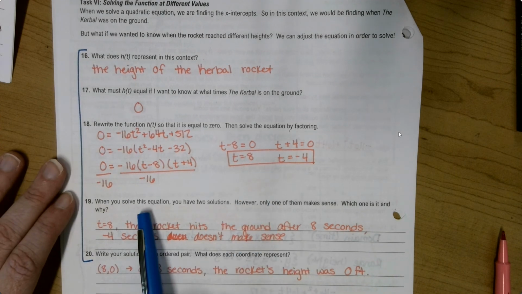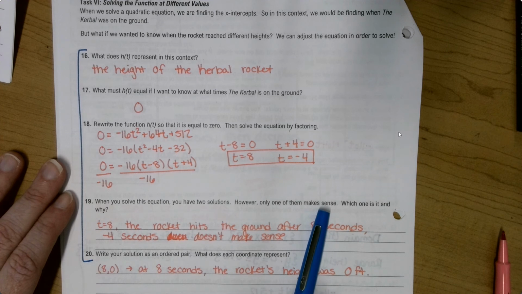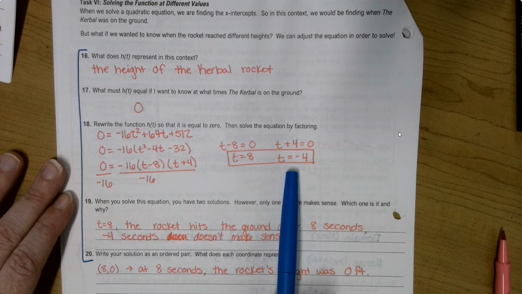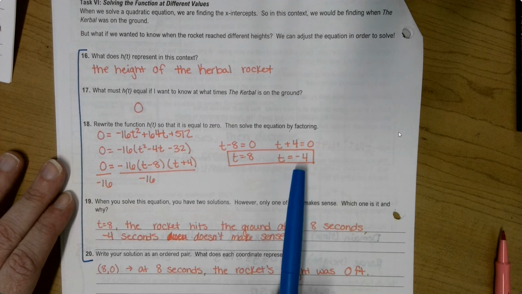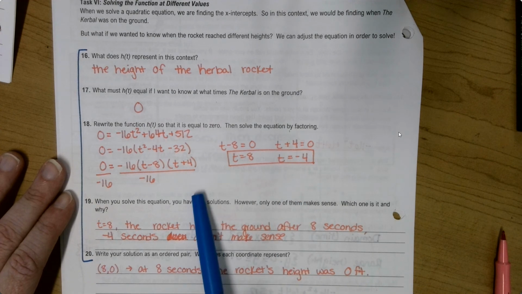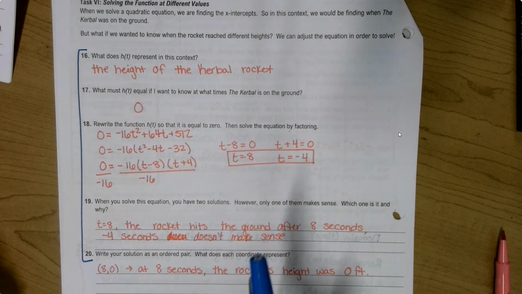When you solve this equation, you have two solutions. However, only one of them makes sense. Which one is it? We can't do anything with negative time. Negative time does not make sense. Positive time does. So this is 8 seconds after the burnout. This would be maybe, I guess, 4 seconds before the burnout. But we can't say negative 4 seconds. It just doesn't make sense.